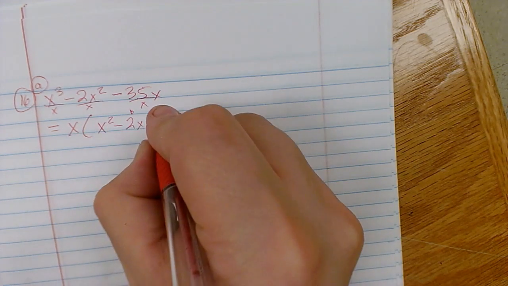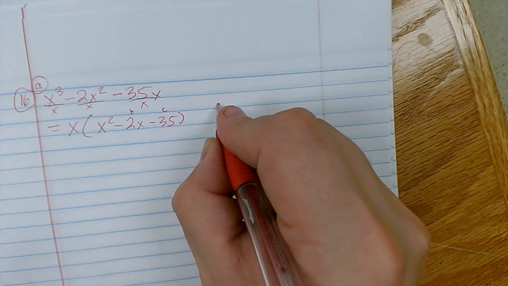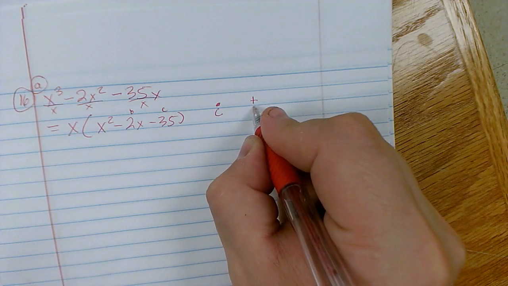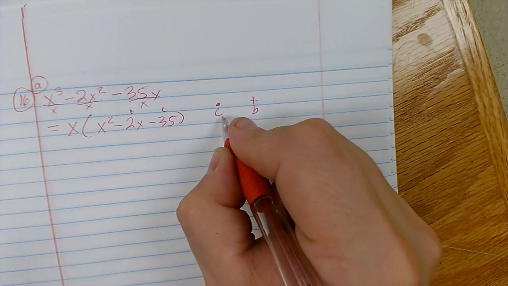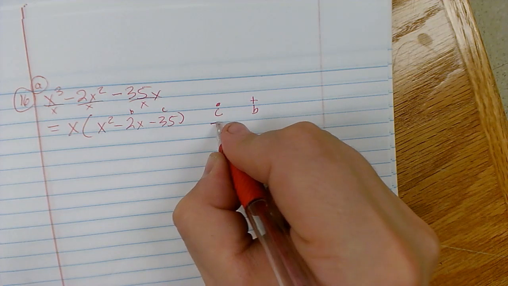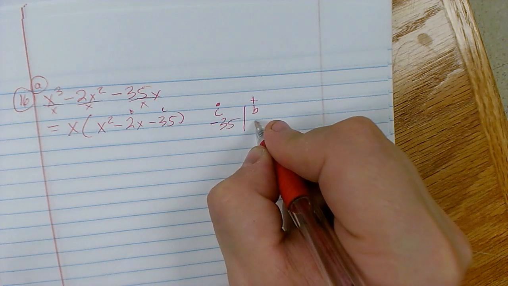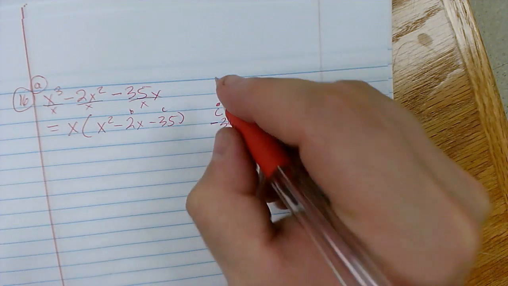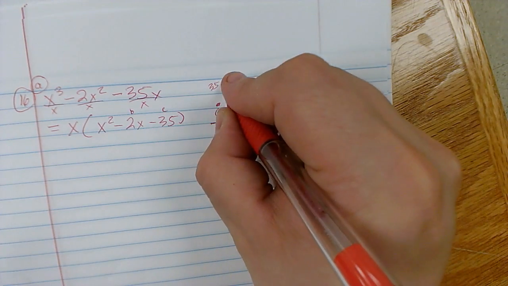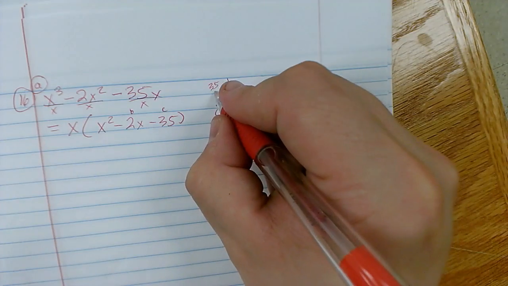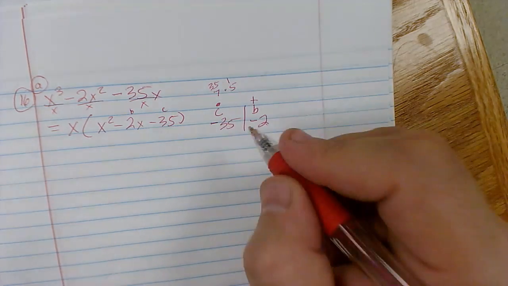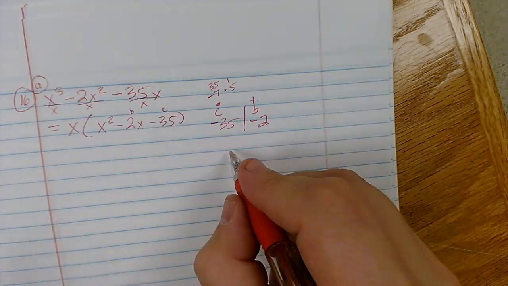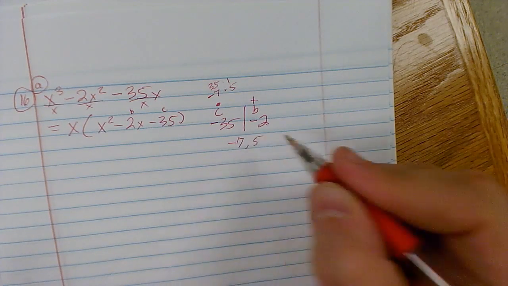This is b, this is c, and you need two things that multiply to give you c, and those same two numbers have to add up to b. So what two numbers multiply to give you negative 35 but add up to be negative 2? So combinations to get 35 would be like 35 and 1, which can never give you 2, and 7 and 5. One must be positive, one must be negative, so the bigger one's negative. So the two numbers are negative 7 and 5.